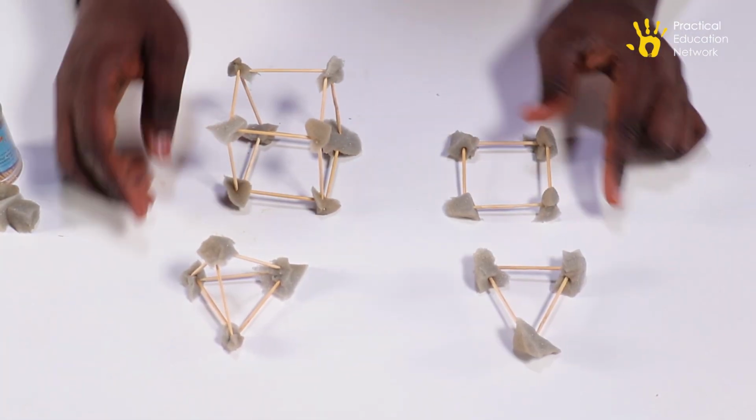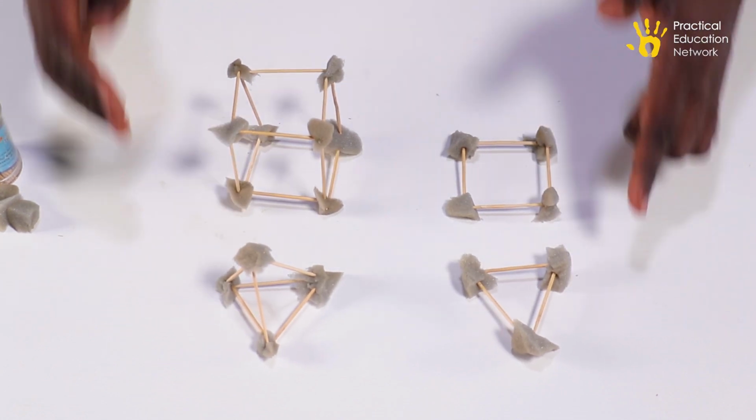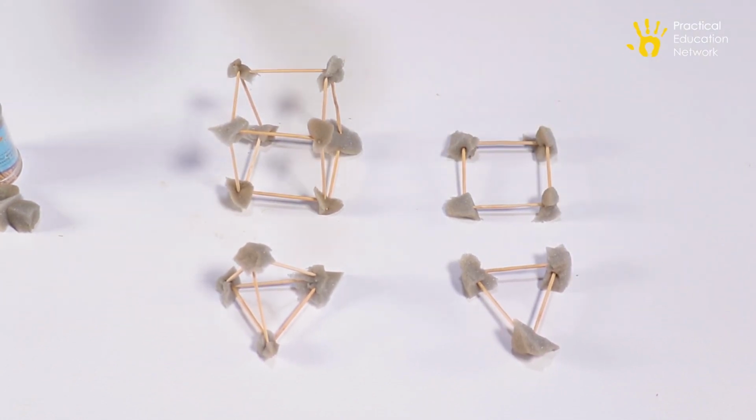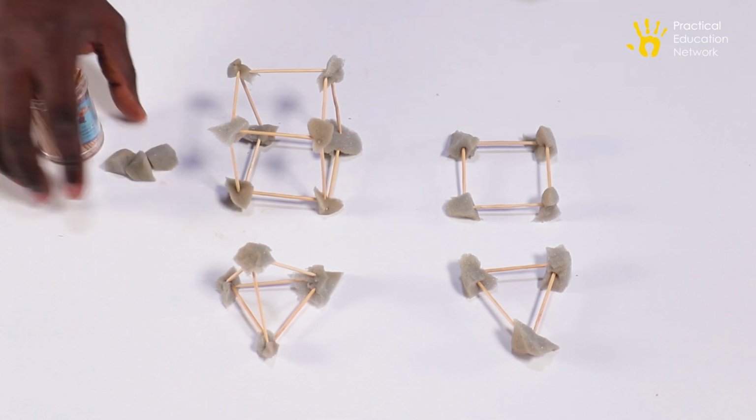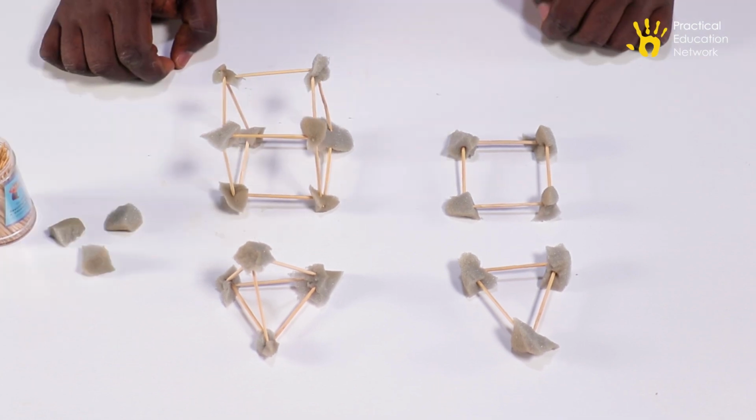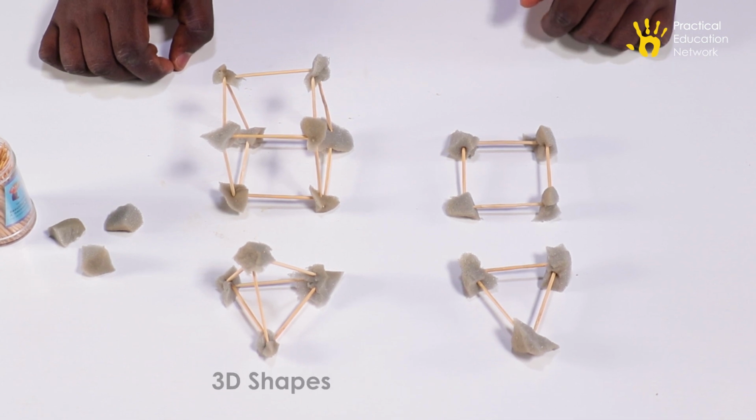Have learners compare the attributes of the 3D shapes and those of the 2D shapes. Consider guiding learners to count the number of edges, corners, and faces. The 3D shapes will be elevated above the surface, while the 2D shapes will be flat on the surface.